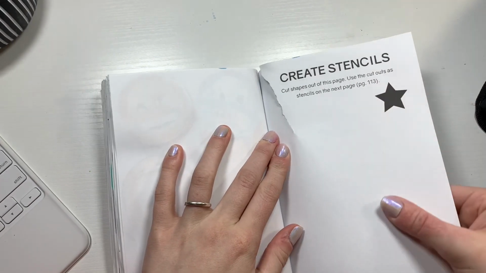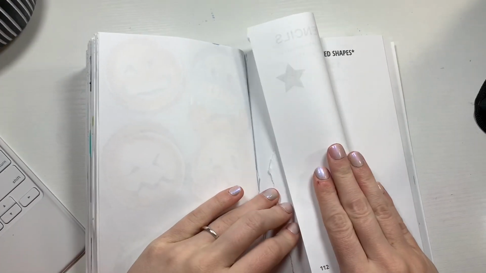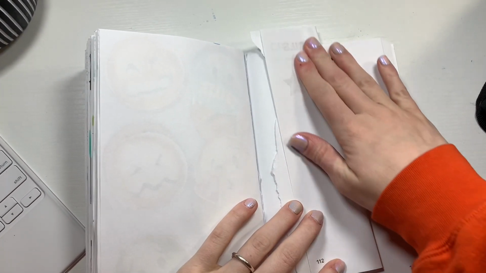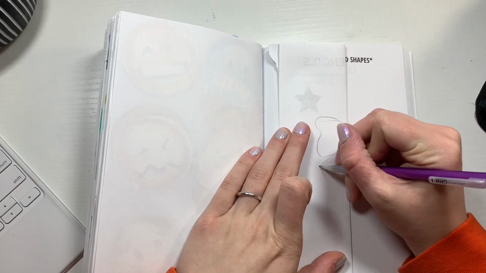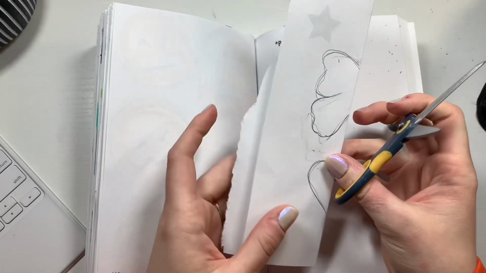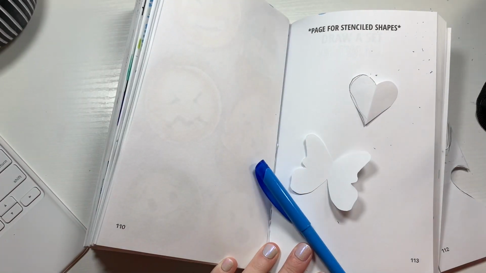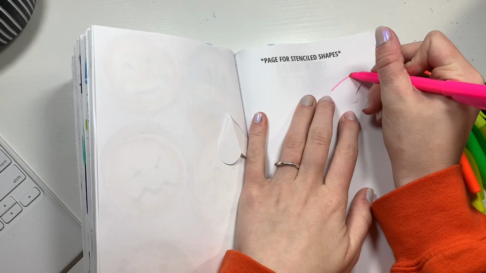So I'm supposed to cut shapes out of this page, which I accidentally tore, and then I'm supposed to use them as a stencil for the next page. So I wanted my stencils to be symmetrical, so I decided to fold my piece of paper in half and create a butterfly and a heart, and then I cut them out, and these are the shapes that I was left with. I decided to use highlighters to kind of outline them.